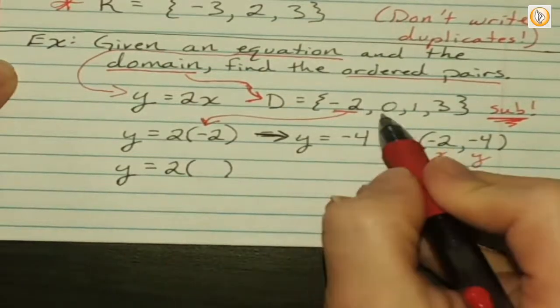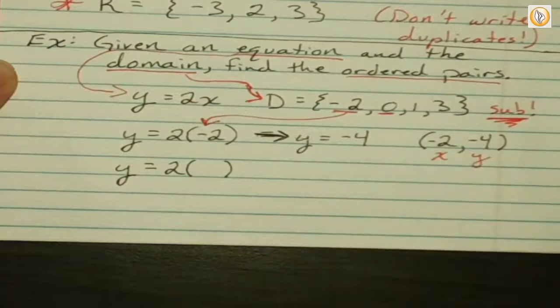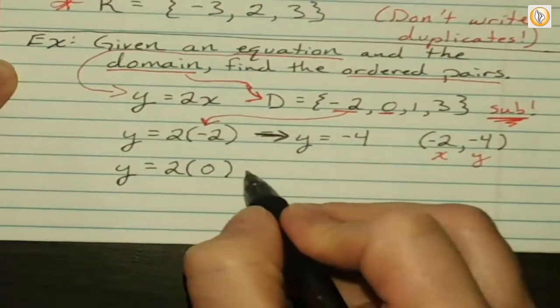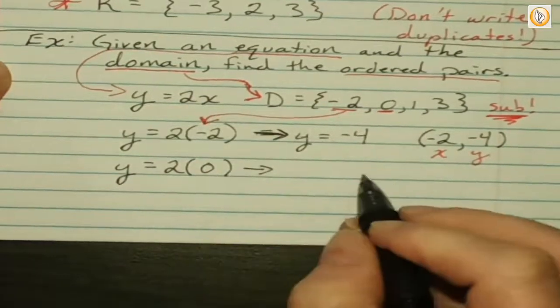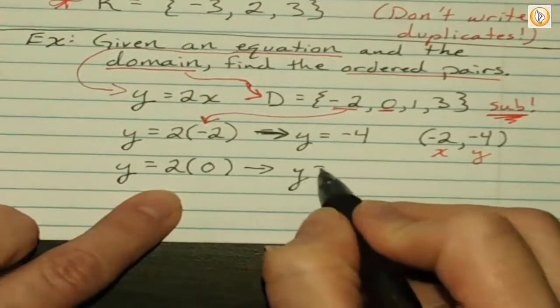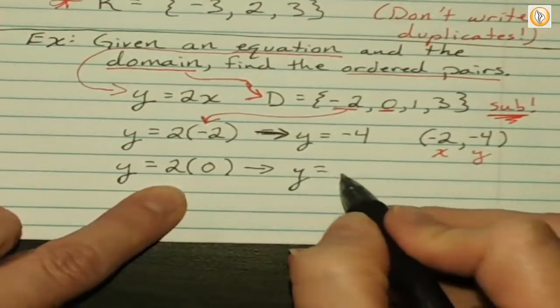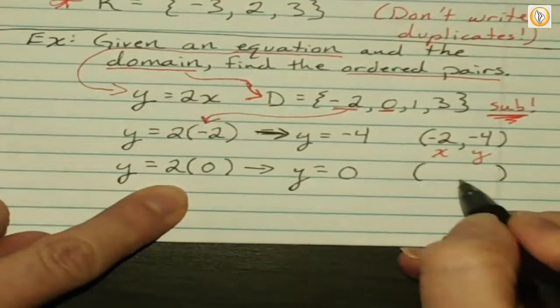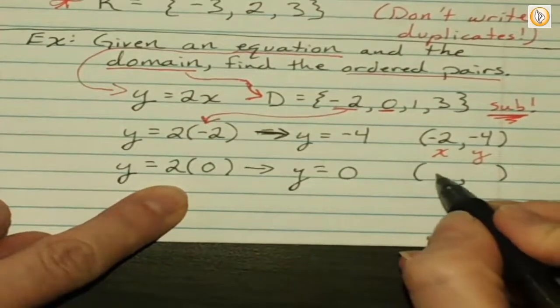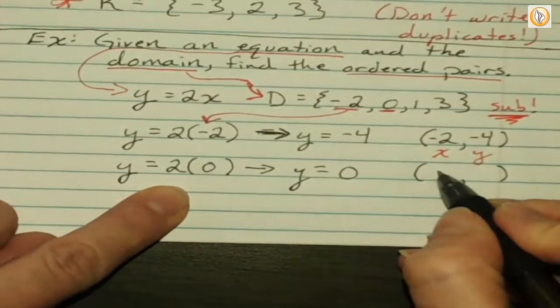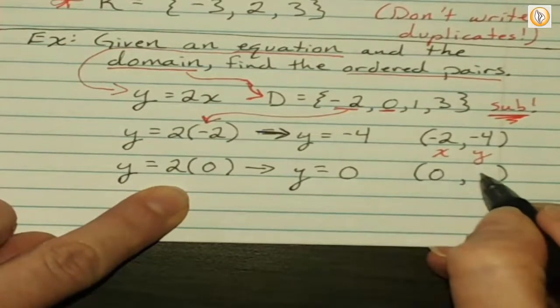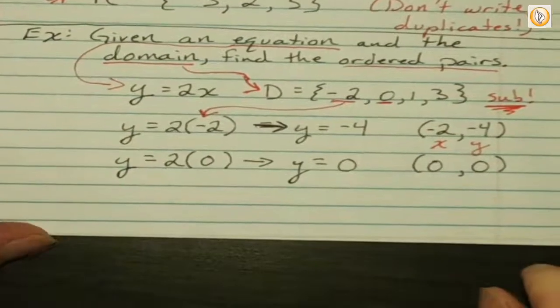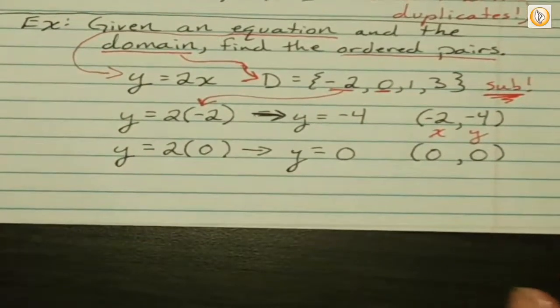So now I'm doing this x, and I'm substituting 0. So Cecilia, what does y equal? 0. Okay, so what is my ordered pair? What's my x? 0. And what's my y? 0. Perfect. Do y'all see that?